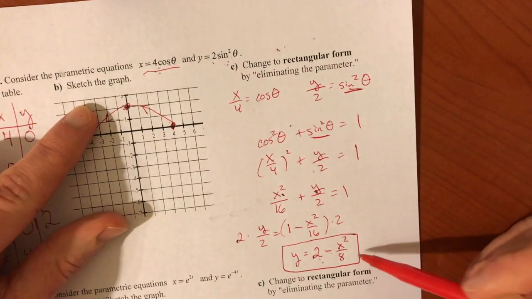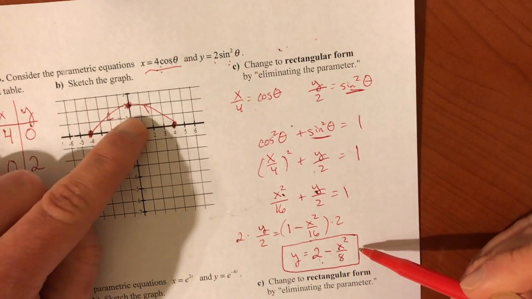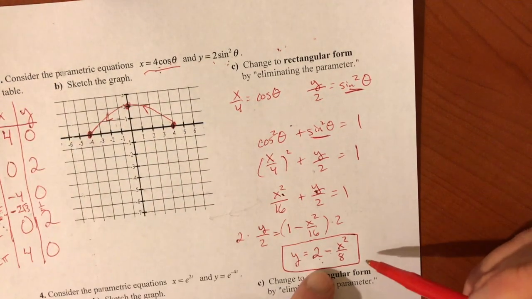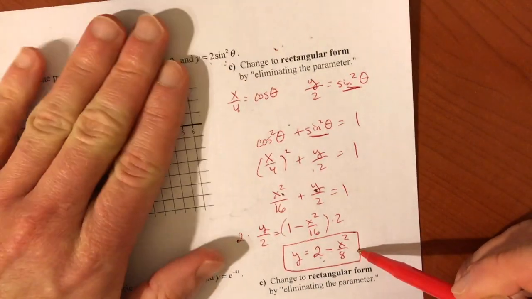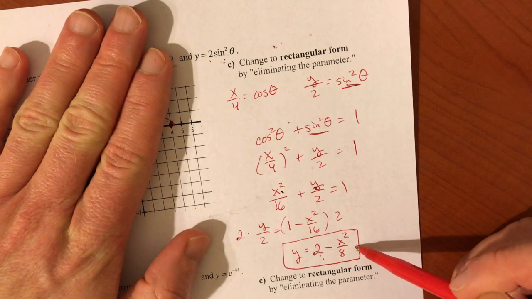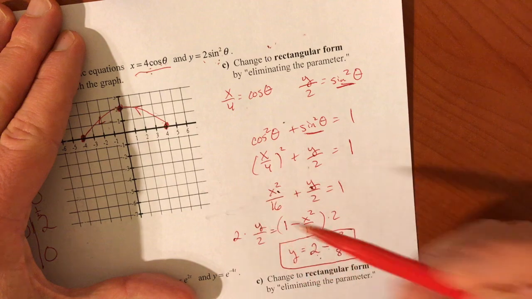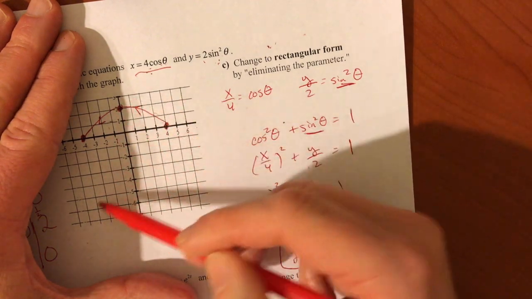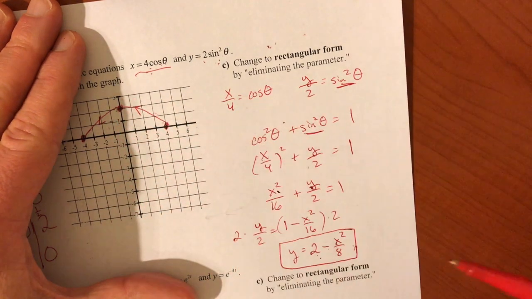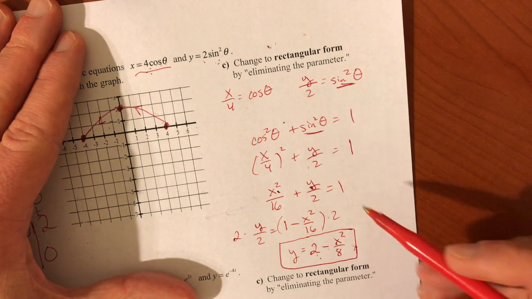It's not a full parabola. It's only a portion of a parabola. And if I told you to draw this, and I hadn't done any of this parametric stuff, you'd be drawing a full parabola going all the way down. The range would be negative infinity to 2, and the domain would be all real numbers.